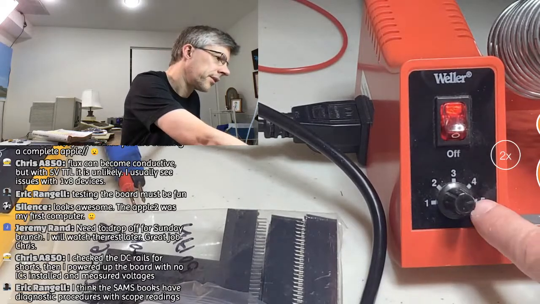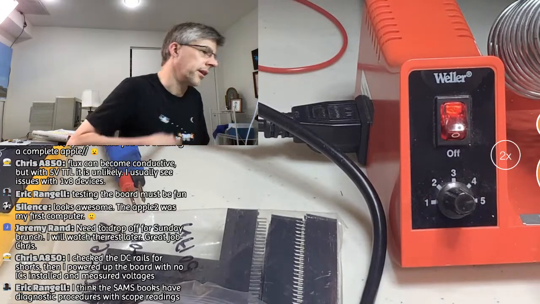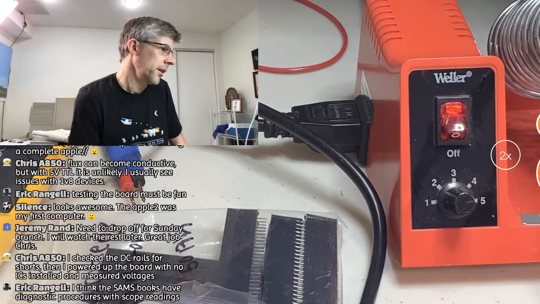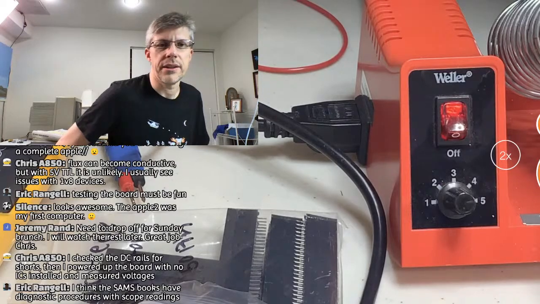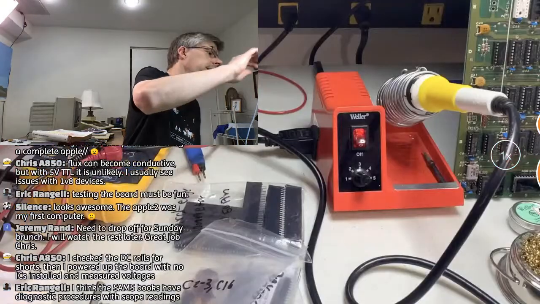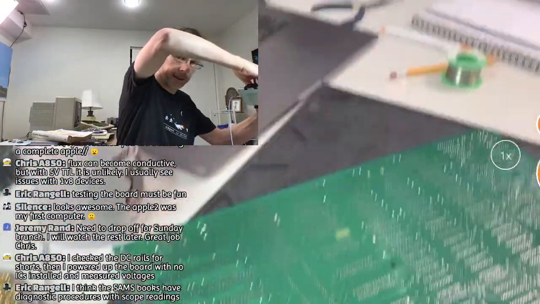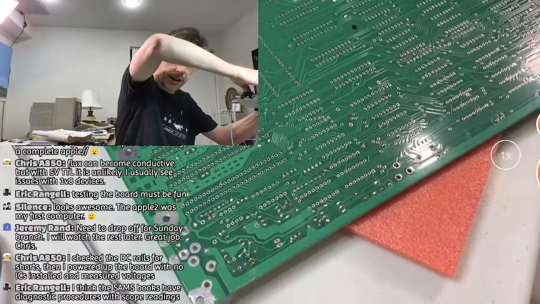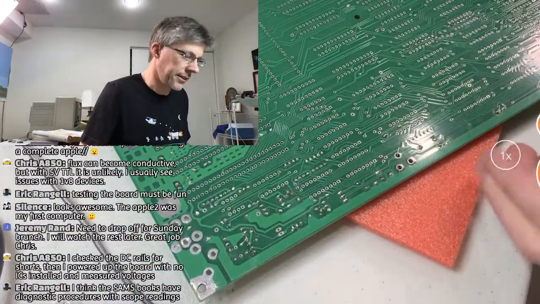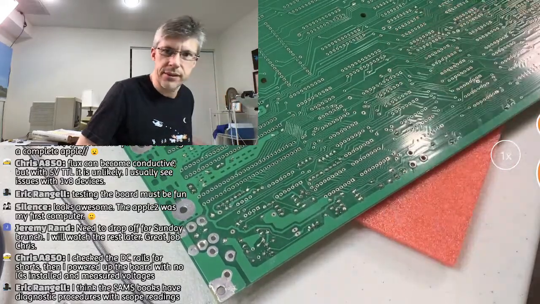I usually leave it somewhere between 4 and 5. I've never needed to use any of the other settings. But it gets the job done. Obviously, there are a lot fancier soldering irons and much more expensive soldering stations. But for the amount that I do, this is probably fine.